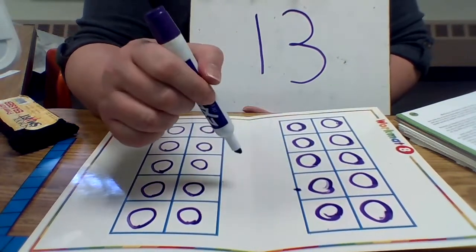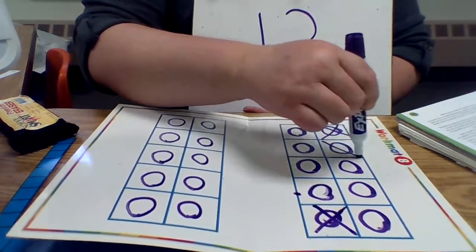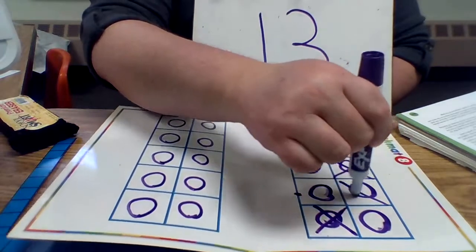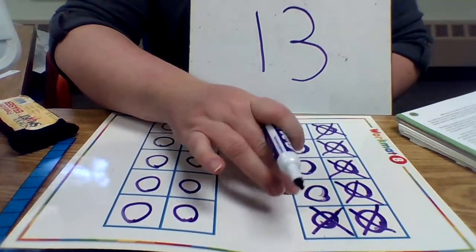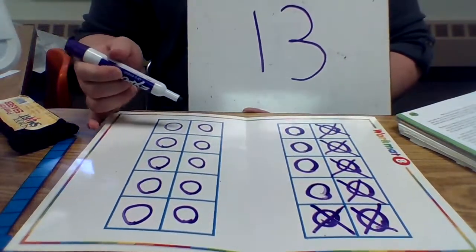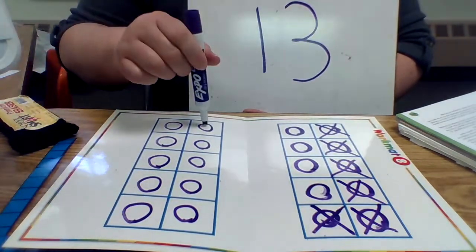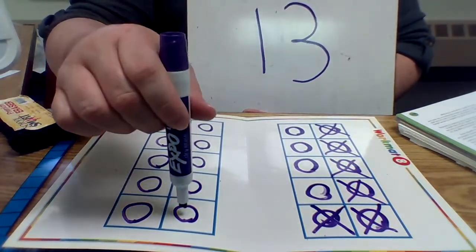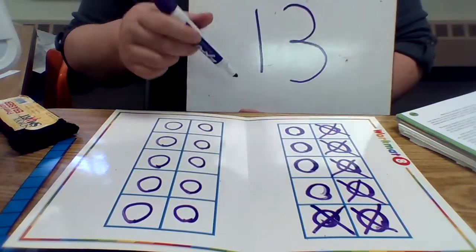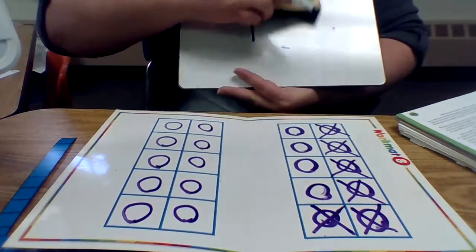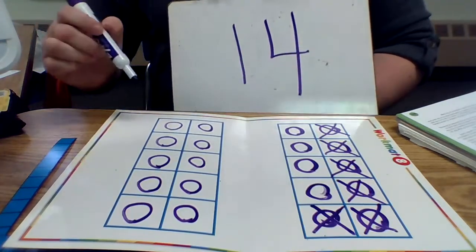This is where 14 ends. So I don't need 15. I don't need 16. I don't need 17 or 18 or 19 or 20 because I only want 14. You understand that? So let's count. We can count by ones. 1, 2, 3, 4, 5, 6, 7, 8, 9, 10, 11, 12, 13, 14. So I should write 14 for you, huh? So now we have 14.